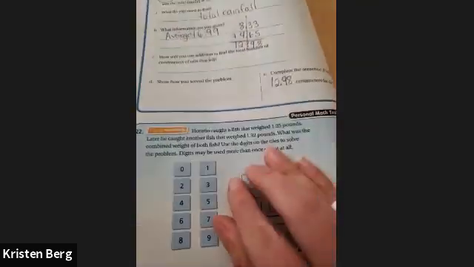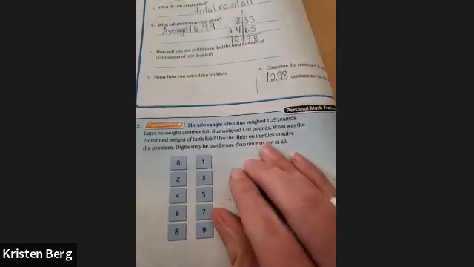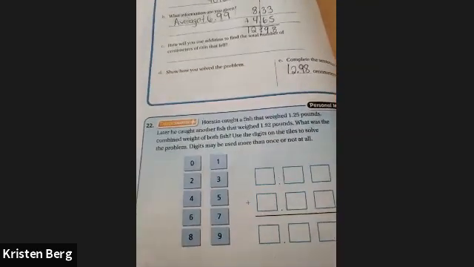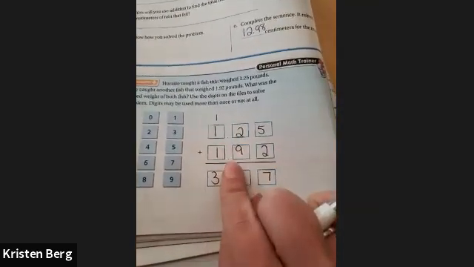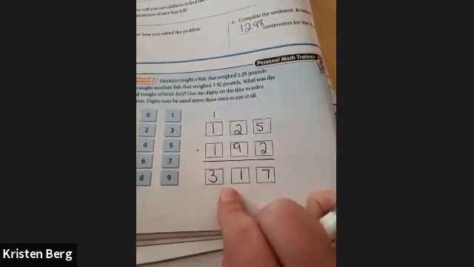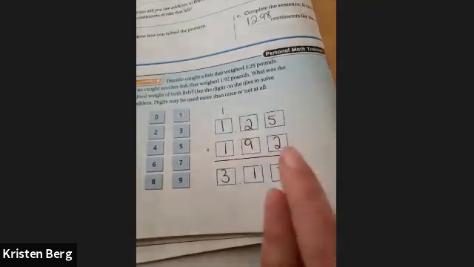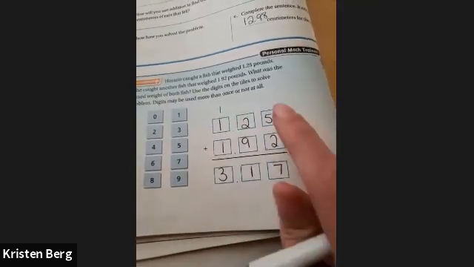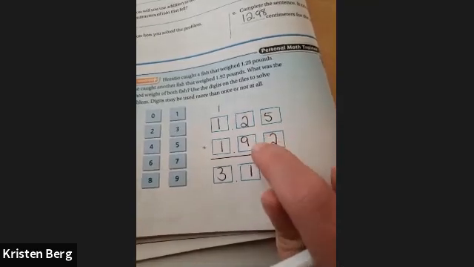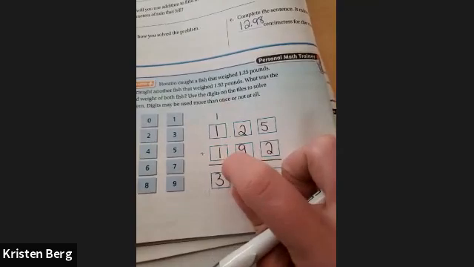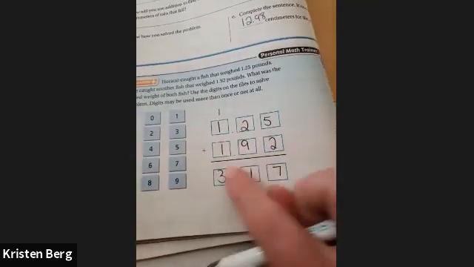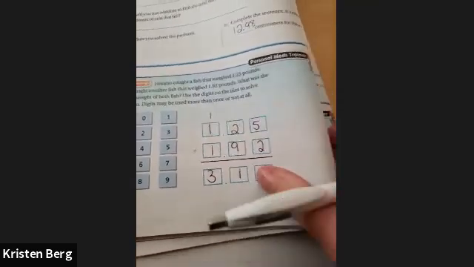Okay, I want you to try this one on your own. So please pause this and try that on your own. All right, so if you did do it on your own, you should have added these two. So if you lined up the decimals and you added, it would have been 5 plus 2 is 7, 9 plus 2 is 11. So you put the 1 down, carry your 1, and then you have 3 wholes. So your answer would have been 3 and 17/100.